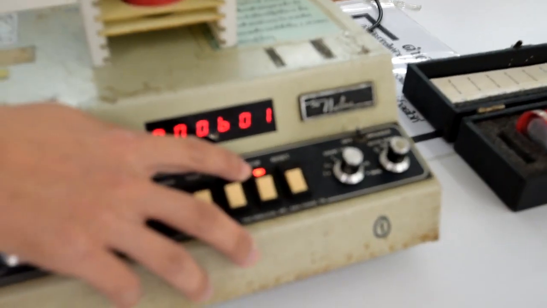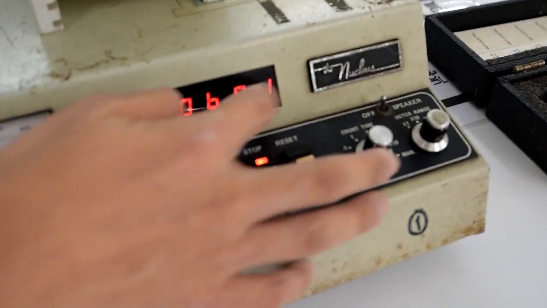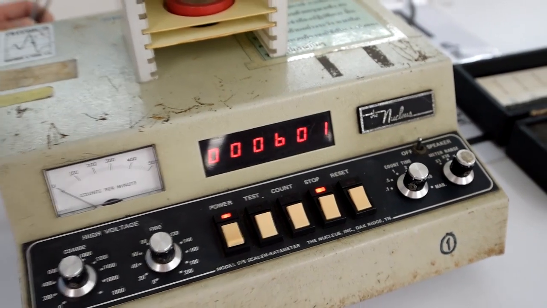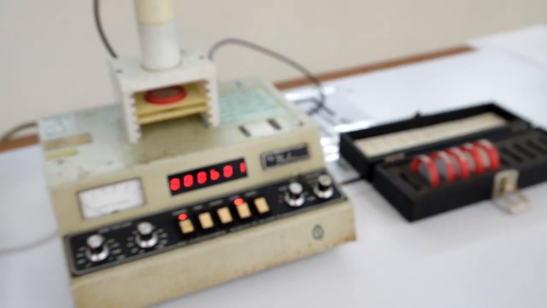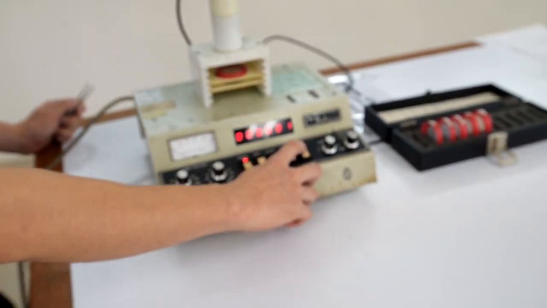Now you can see when the counter finishes measurement, the stop switch will be active. Then you can continue on the different thickness, and don't forget to press the reset.